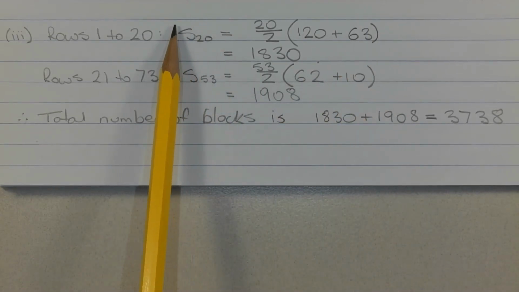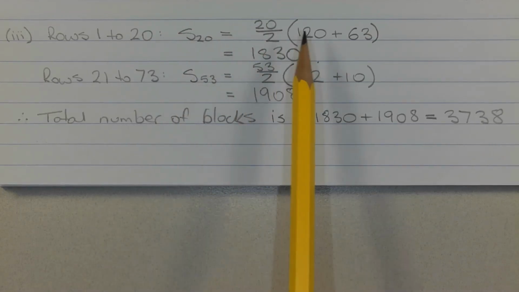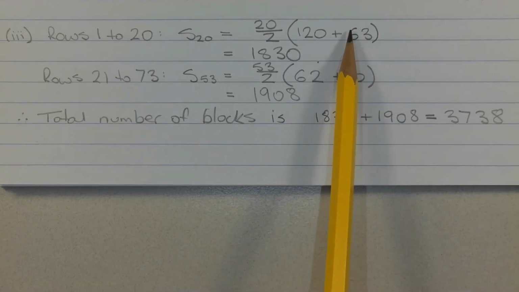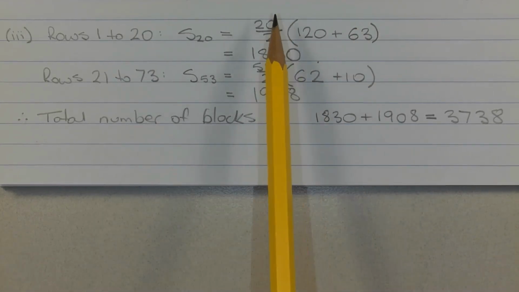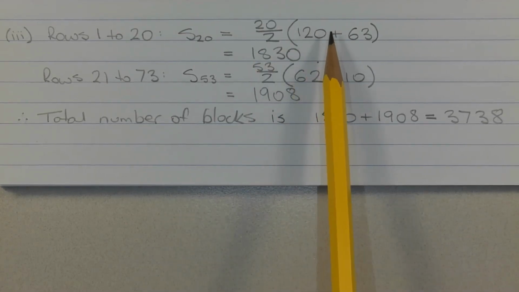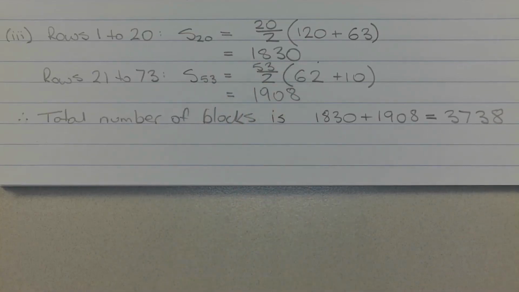So using the sum of an arithmetic series formula, that is Sn equals n over 2 times (A plus L), in other words, the first term plus the last term, or in this case the 20th term, we have 20 over 2, since we have 20 rows, times (120 plus 63), which gives us 1,830.